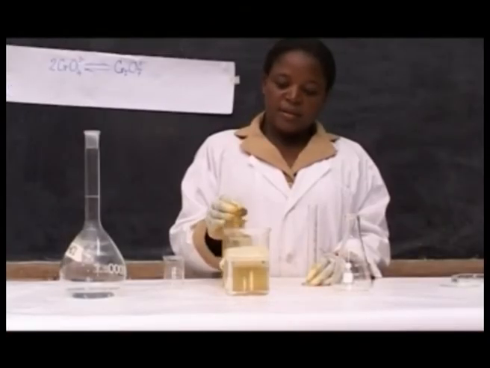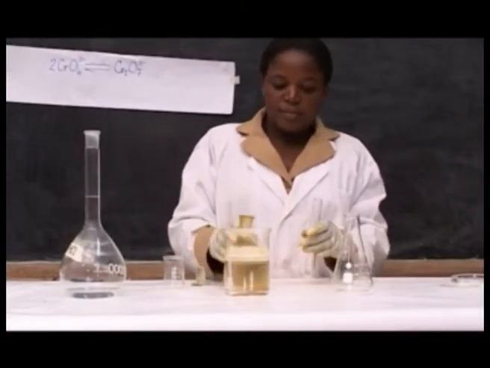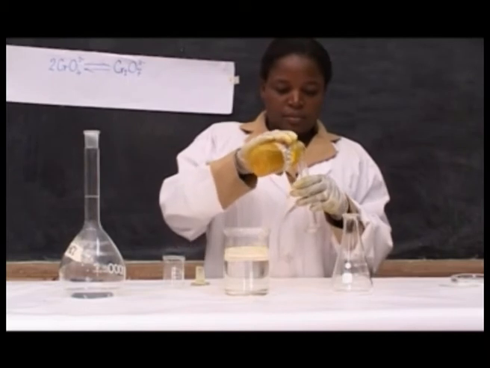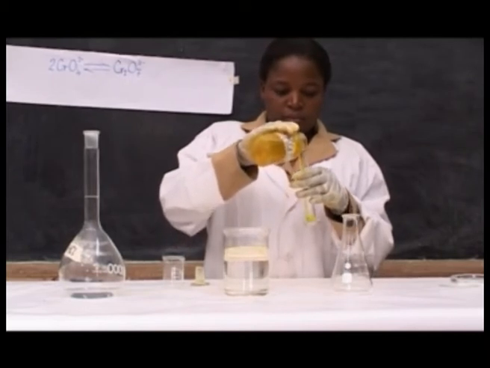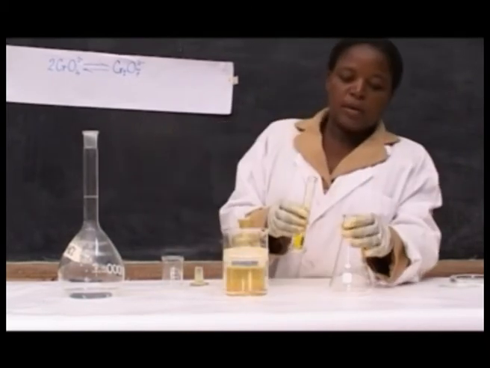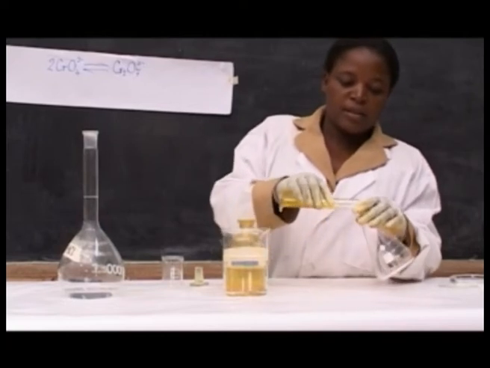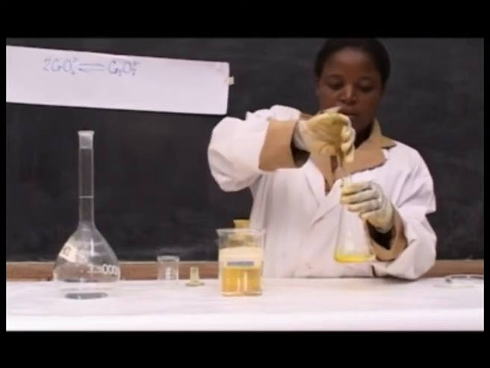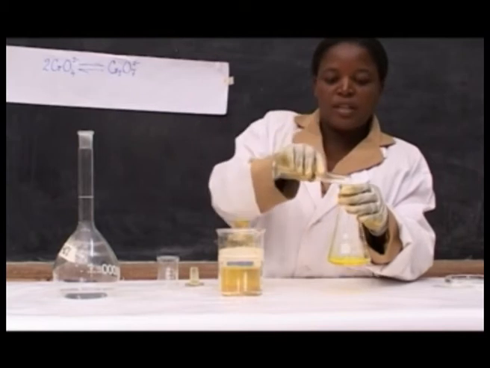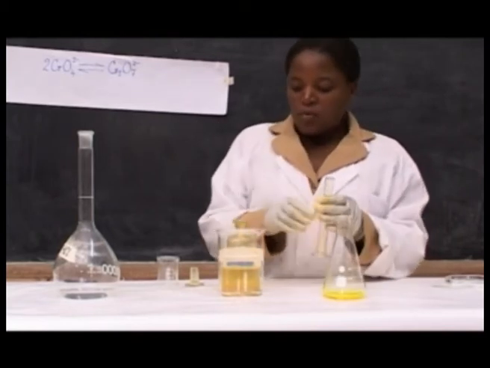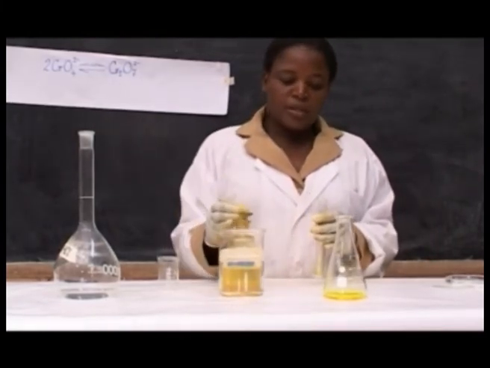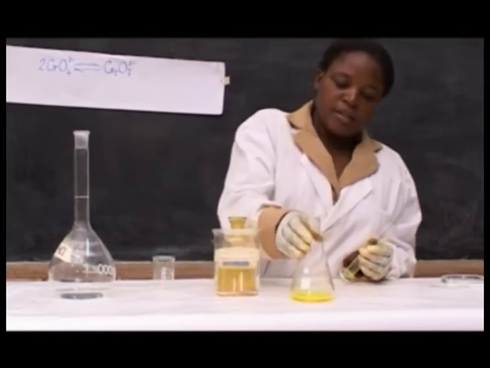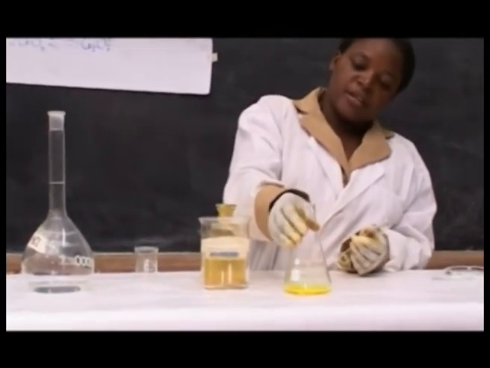Take 5 ml of potassium chromate and pour it into the conical flask. Observe the color of potassium chromate. The color is yellow.